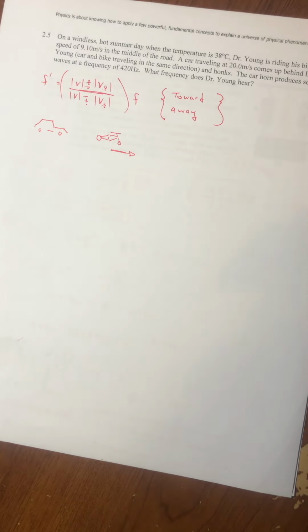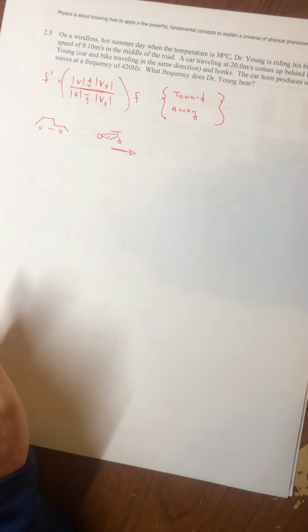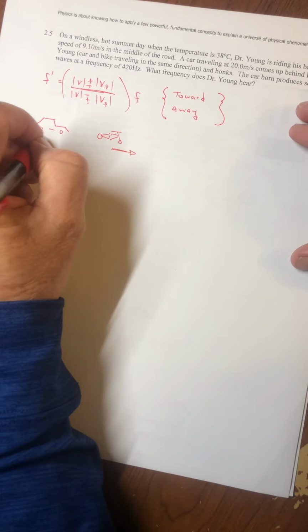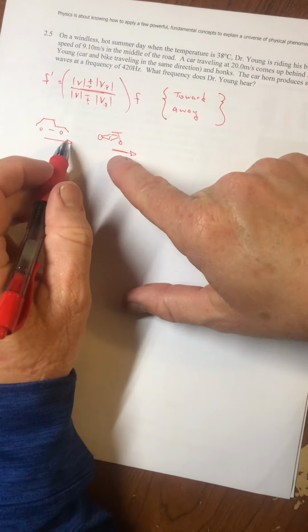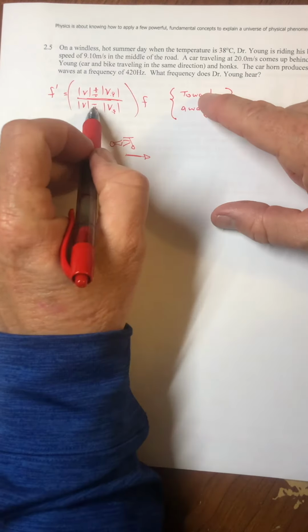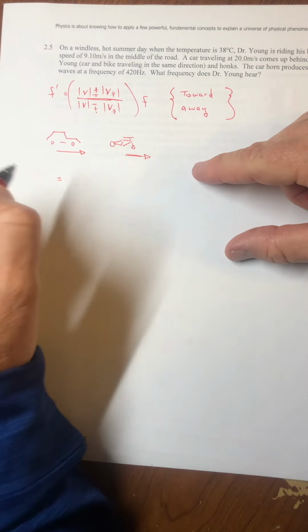So I'm going to use the negative sign there for the observer, since it's moving away. But now the car is moving towards the observer, and so that's going to be the upper sign.